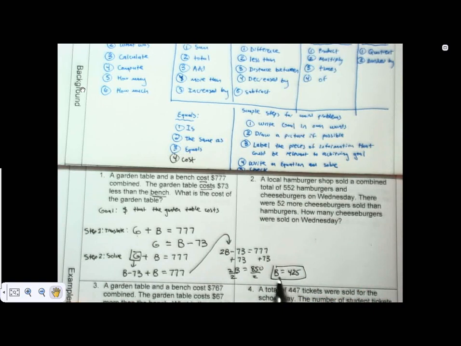Now, have I answered the question? Well, the question was, I have to find the amount of money that the garden table costs. I found the amount of money that the bench costs. So how do I figure out the garden table? What I know from my second equation is that the garden table is $73 less than the bench. So if I plug that in, I've got garden table equals the cost of the bench, which I now know is $425, minus 73. And that means that the garden table is going to equal $352.